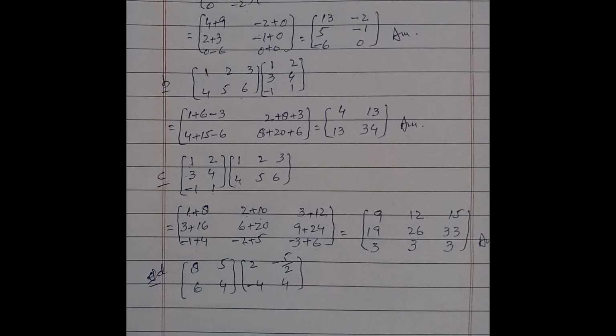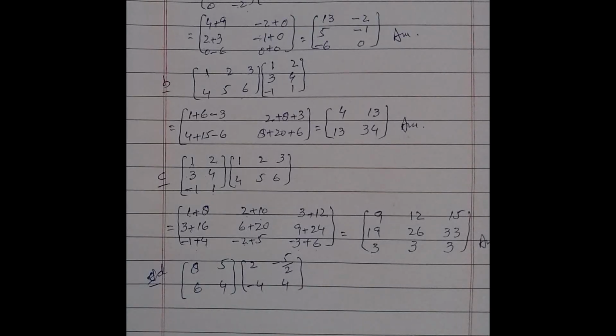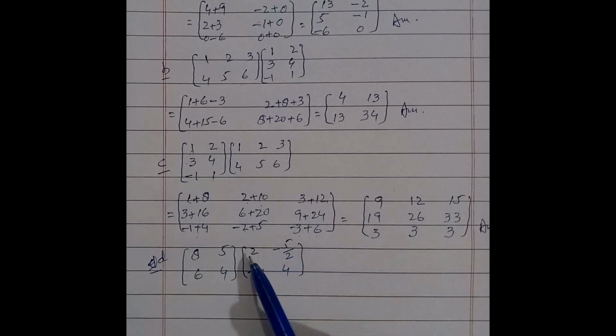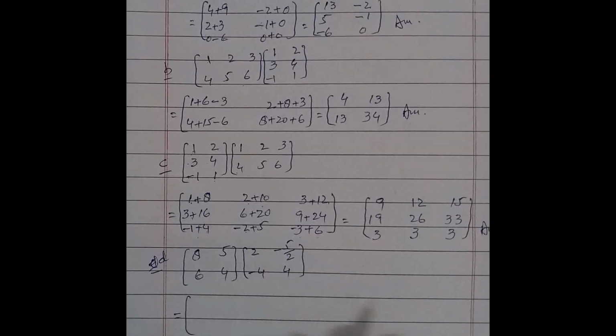So before multiplication we confirm they are conformable for multiplication. The first matrix has 2 columns, and the second matrix has 2 rows, so they are conformable for multiplication, and hence we multiply these two matrices.